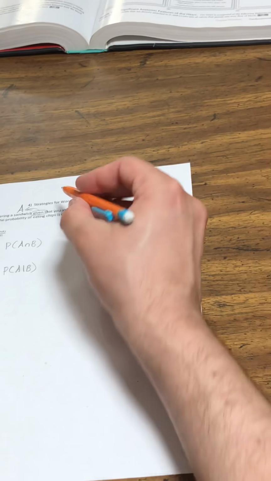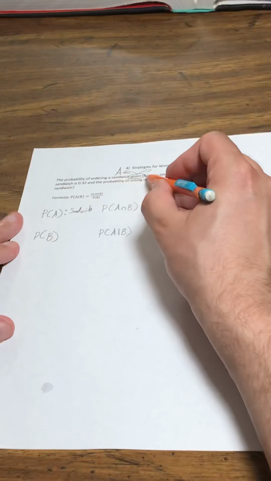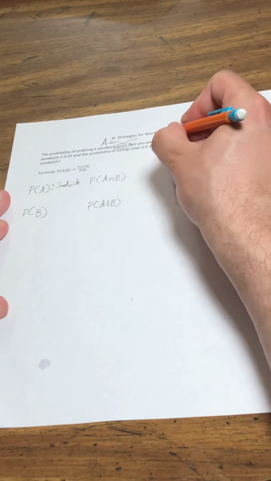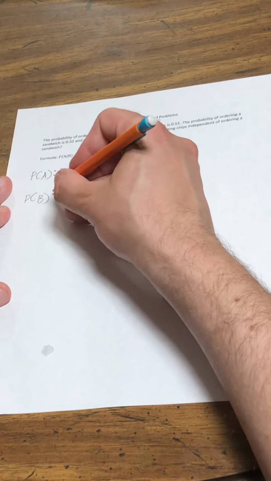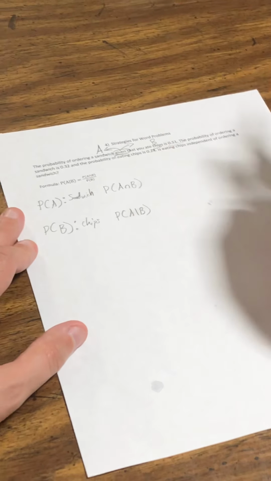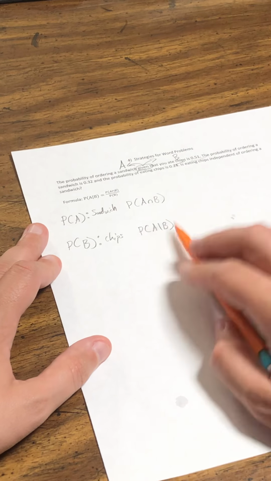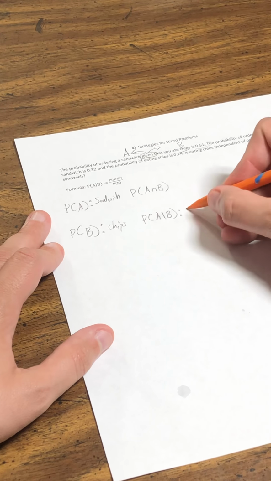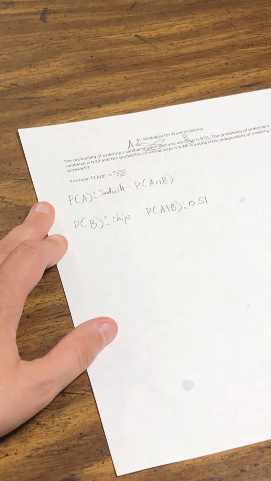Then we start back at this given. We look to the right. And we see chips. Chips is going to be your B. So we found our A and our B, sandwich and chips. Then if we look back at it, the probability of ordering a sandwich given that you ate chips is 0.51. Hey, probability of A given B, well, that's where we're going to put our given, which is 0.51.